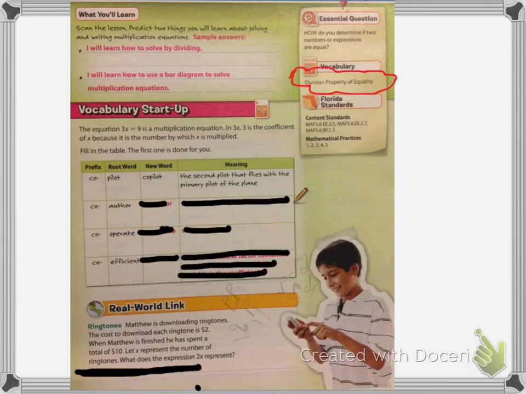Also, the vocabulary on textbook page 551 says that in this unit you're going to be learning about the division property of equality, and I can tell you it's probably very similar to the addition, subtraction, and multiplication property of equality that basically says if you do something to one side, as long as you do it to the other, the equation remains equal. So let's look at the vocabulary startup.